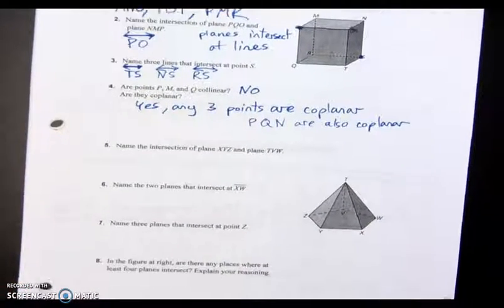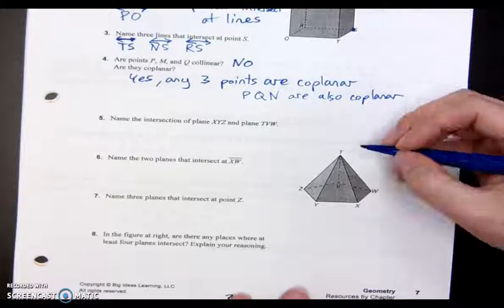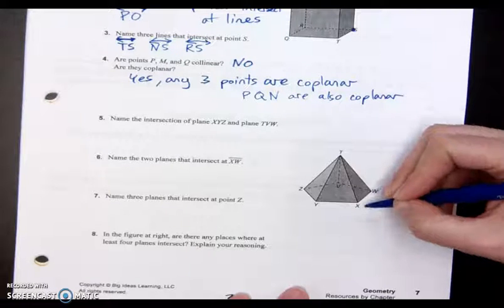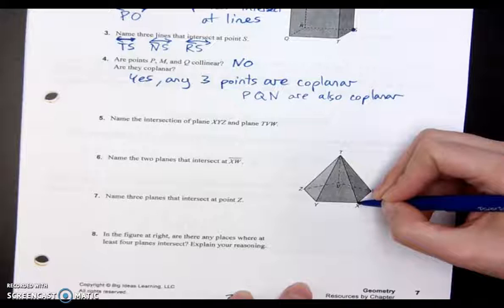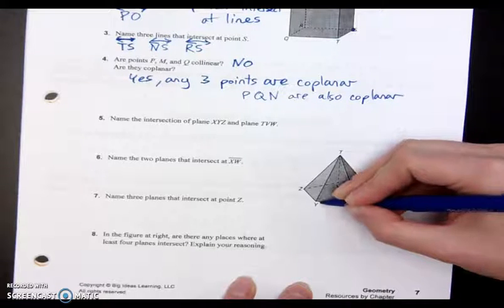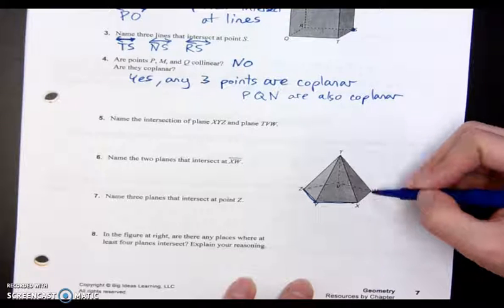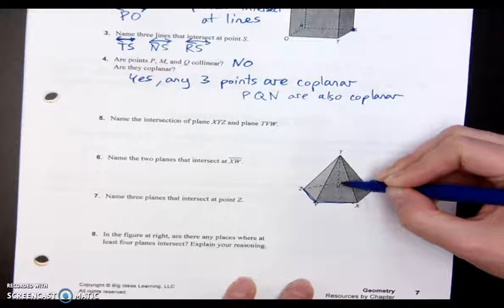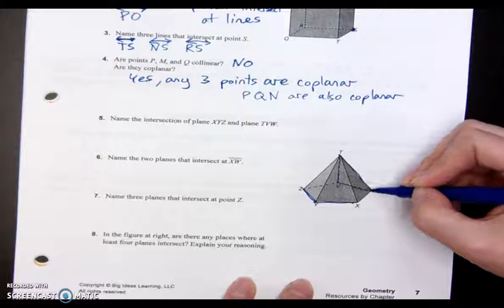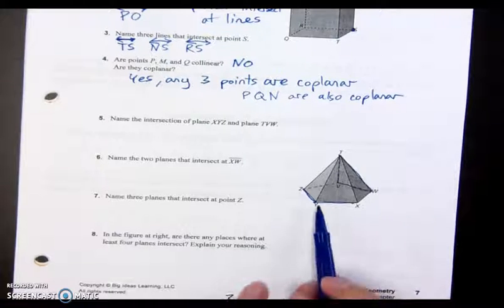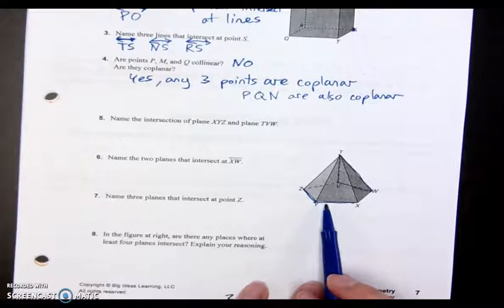All right, now we're on to our new figure. So name the intersection of X, Y, and Z, so the bottom here, and T, V, W. What's our intersection there? Well, so does T touch the bottom of it ever?